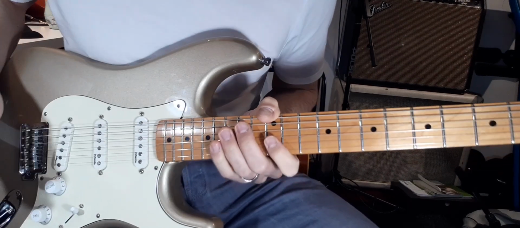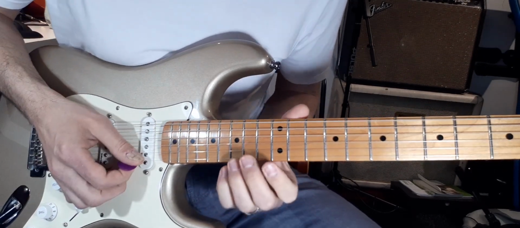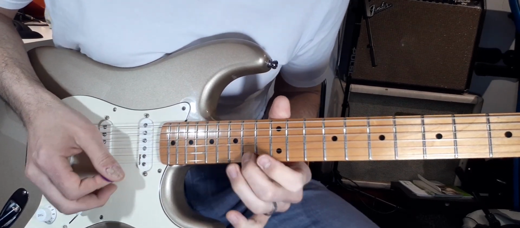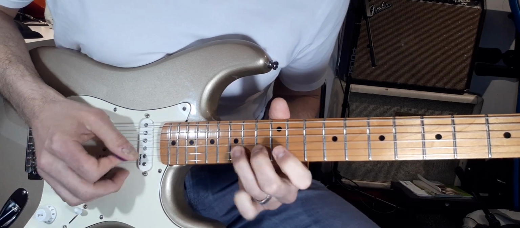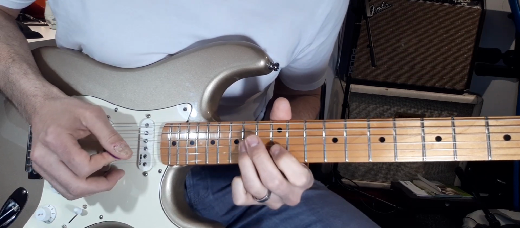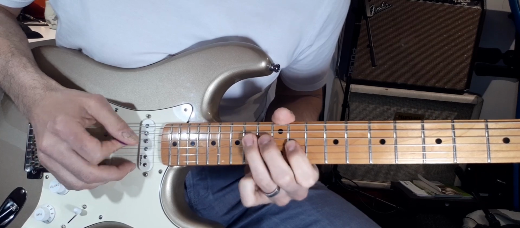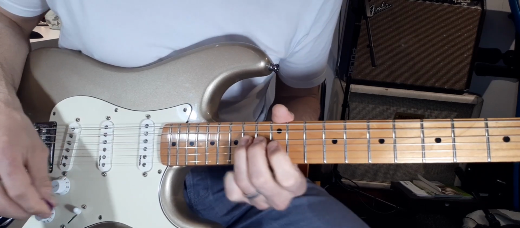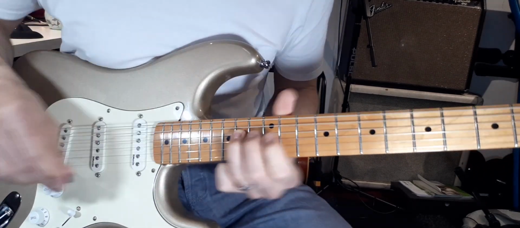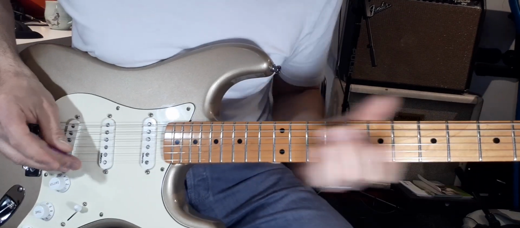Actually, do you know, I'm going to do that again. I'm actually going to start up here, the other way around. Right, okay. So you can use all of those notes. If you're playing over this chord sequence, you can use all of those notes.